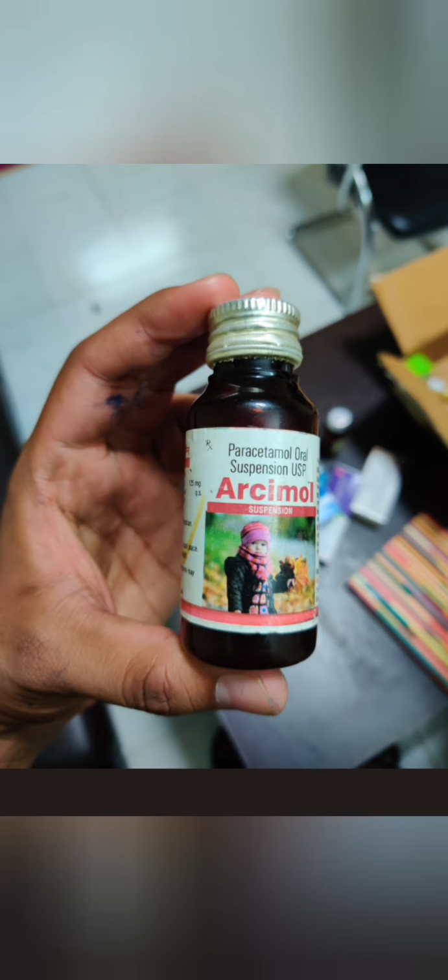Then comes the varicella vaccine. This is an extra vaccine which is used to provide immunity against chickenpox. It is not included in the national immunization schedule, but it can be given in combination with the MR, that is measles and rubella. It is given in 2 doses, one at 15 to 18 months. The other dose can be given at 4 to 6 years. It's given subcutaneously.